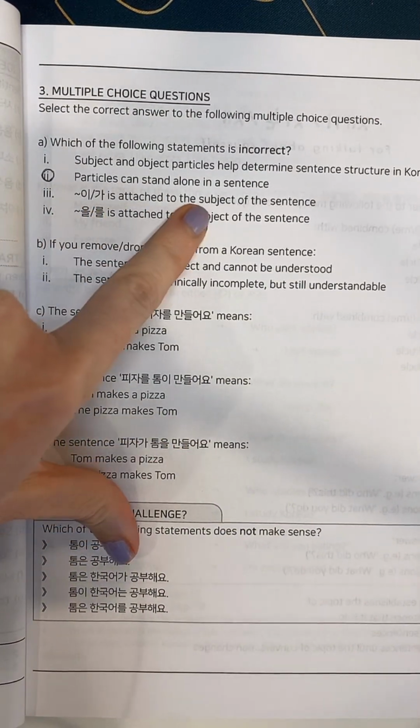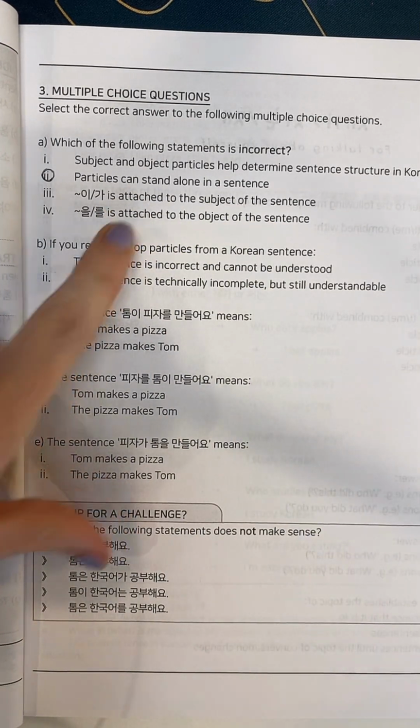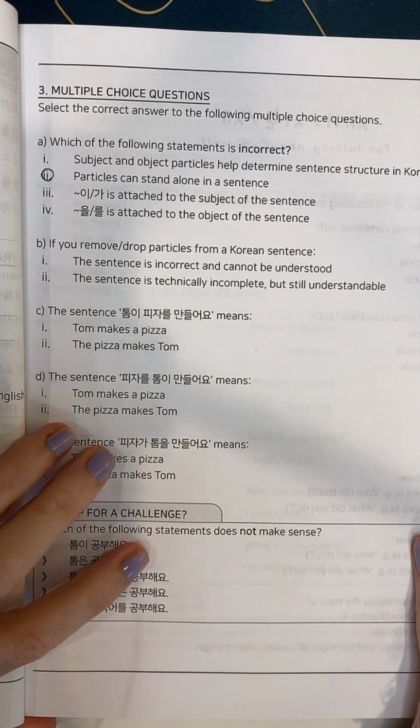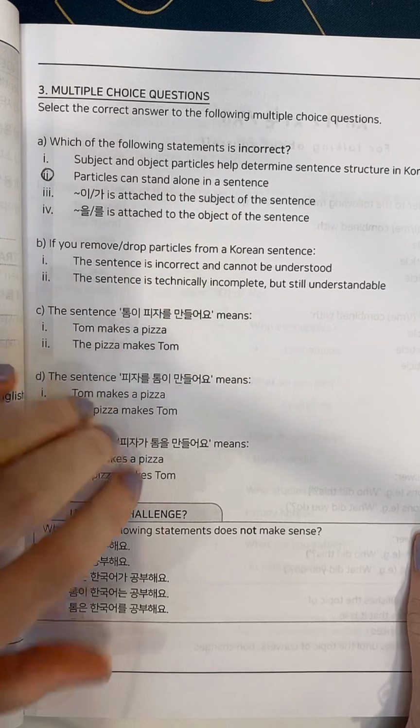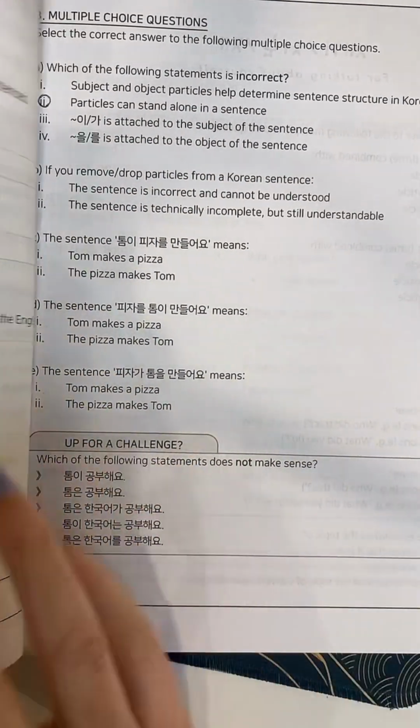B, 2. Particles cannot stand alone in a sentence. Particles are always attached to nouns. They are never written as their own words. So this sentence is not correct. Everything else is correct.